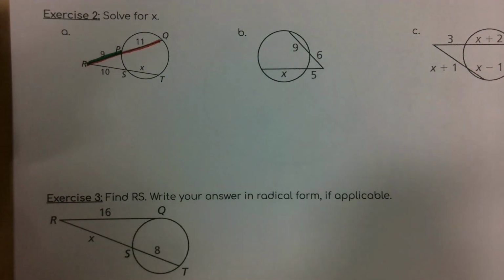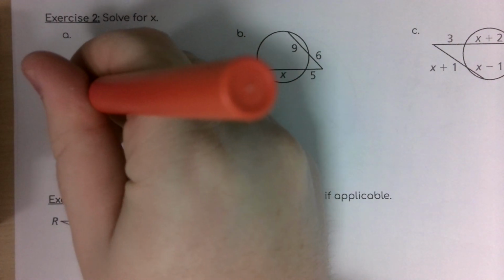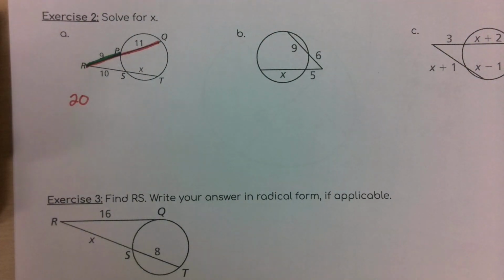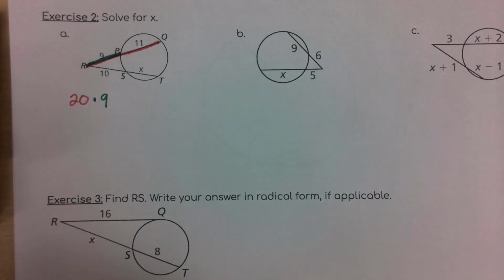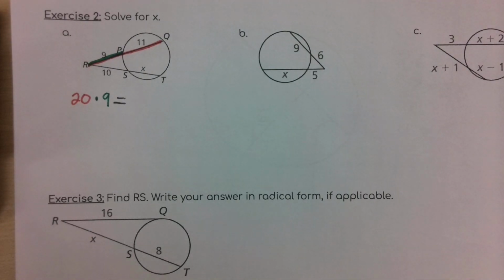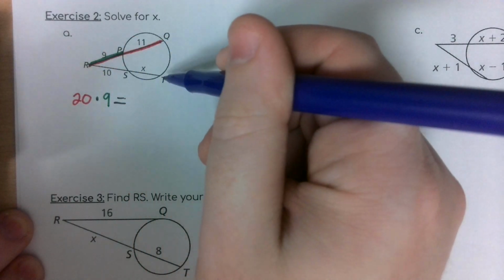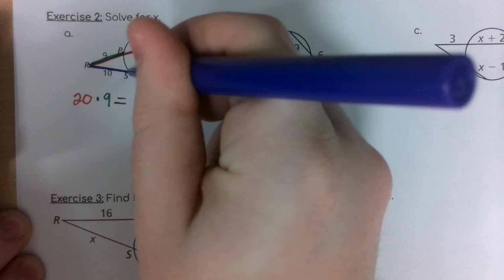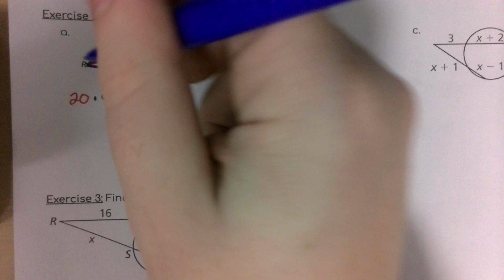So we can say, well, the entire segment is 9 plus 11, or 20. 20 times 9 would be our first segment. On the other side of things, we see that we have RT is the entire secant segment, whereas RS is just the external part of it.